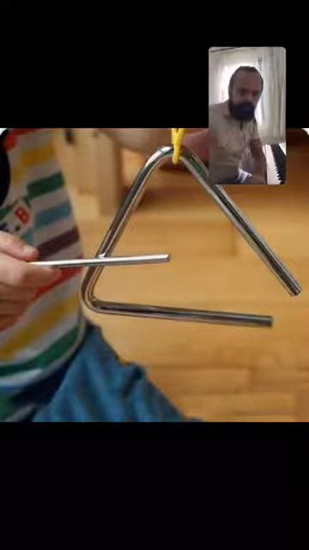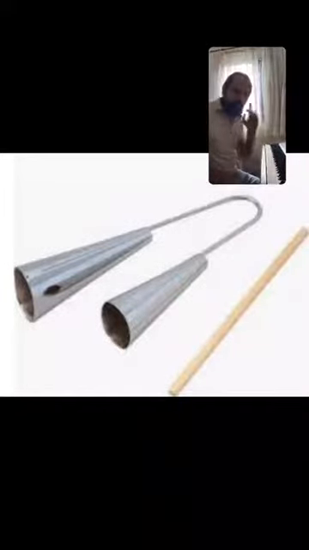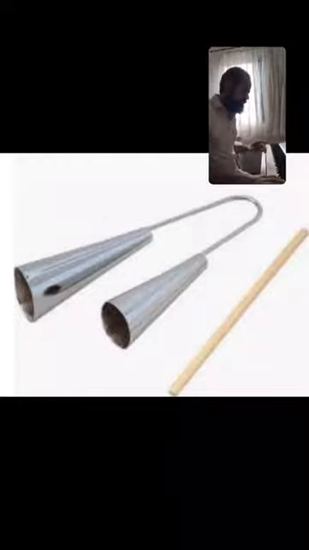We have also the wood cowbell. I don't have a photo here, but just so you recognize the use. In Baião, the pattern is very different.